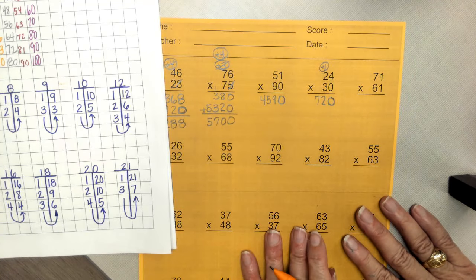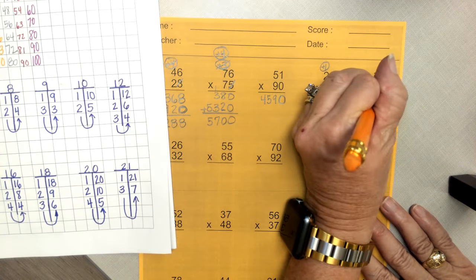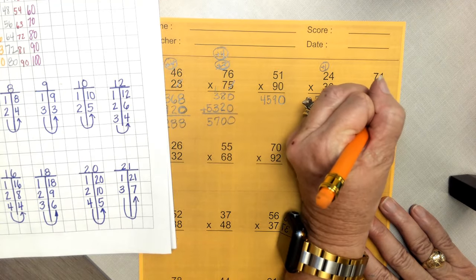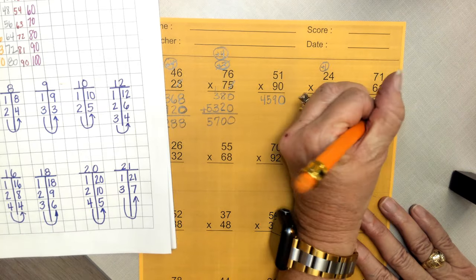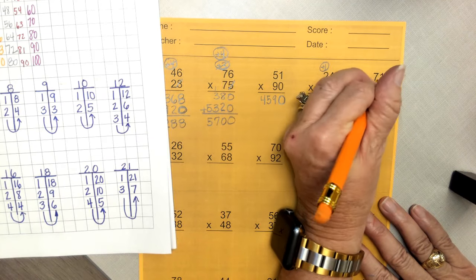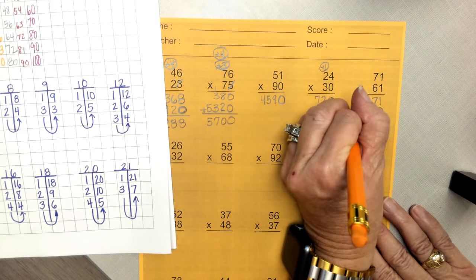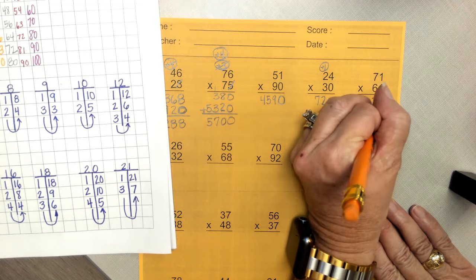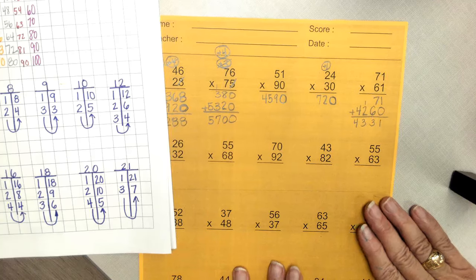All right, and our last one, we're going to multiply everything by 1. Well, 71 times 1 is going to be 1 and 7. Put your 0 placeholder down. Now we're going to multiply everything by 6. 6 times 1 is 6. 6 times 7 is 42. Now that you have those two partial products, I want you to put them together. And there's your final answer.